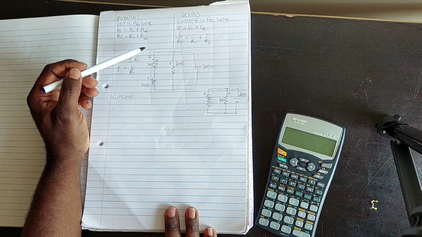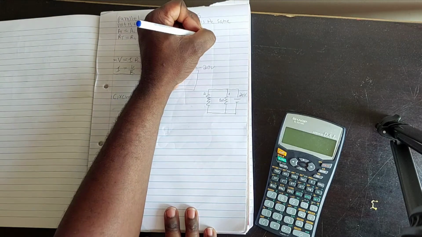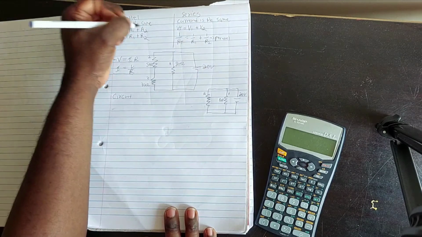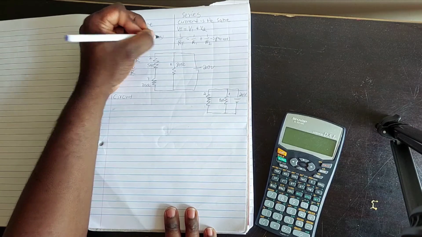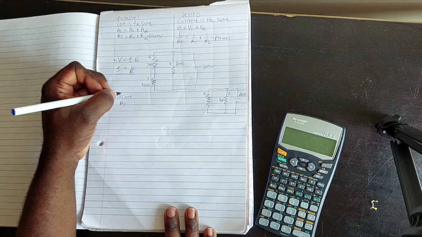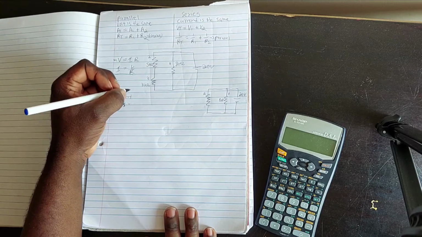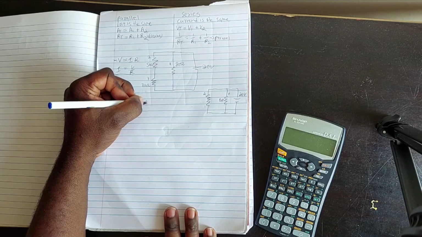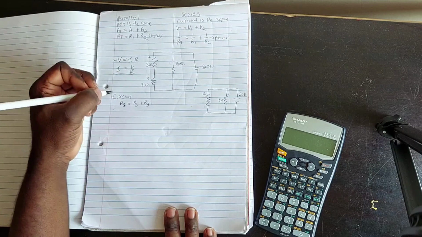Oh, I made a mistake here. Yeah, sorry, this is for parallel. This is for series. So in series, the total resistance RT equals R1 plus R2, which here I can just call R2 plus R3.